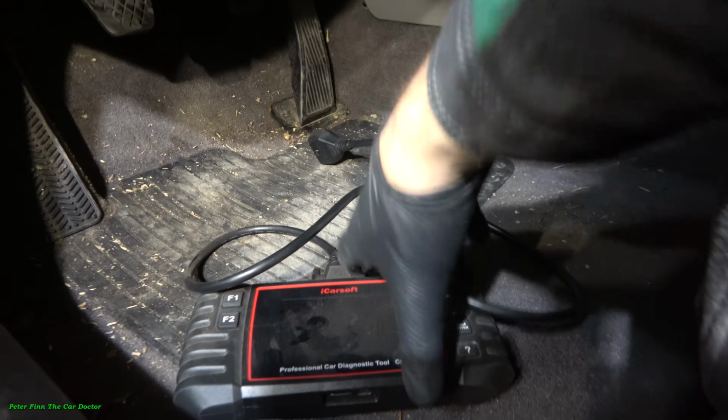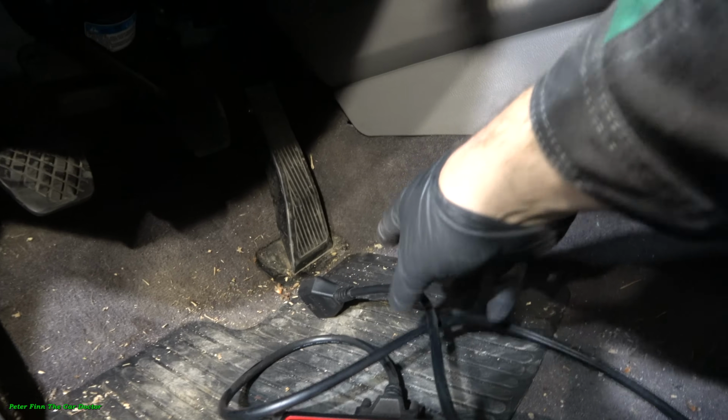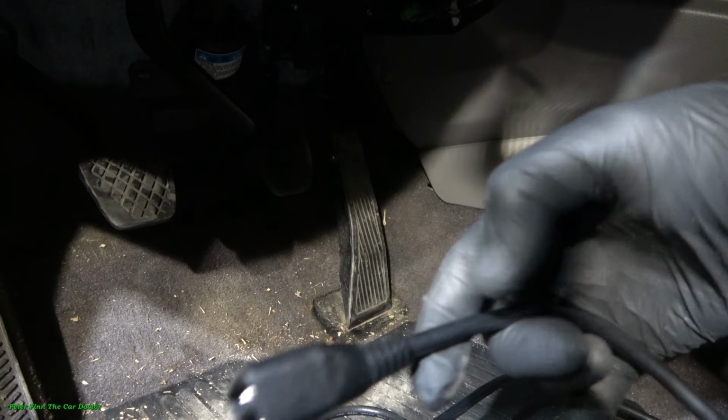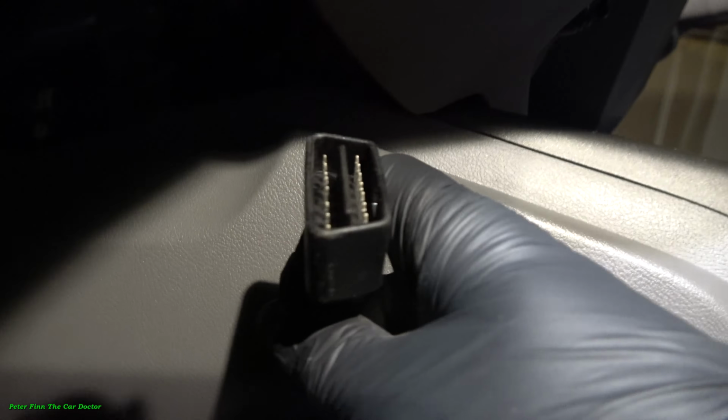Now when I install my OBD scanner, car diagnostic tool, the cable goes in just that way. If I am right, sorry, it is on the other side, this way, and then I connect it here, and this goes sideways.